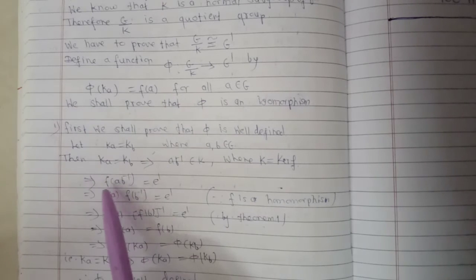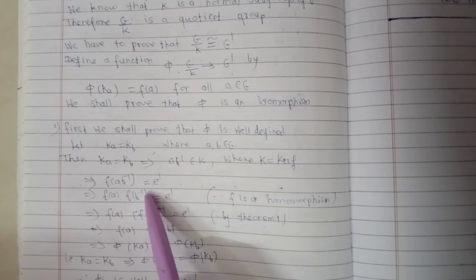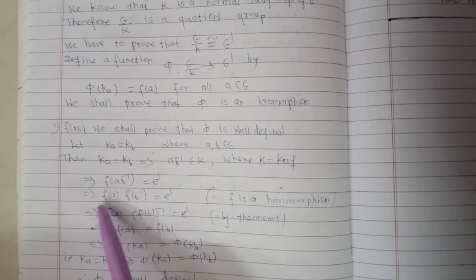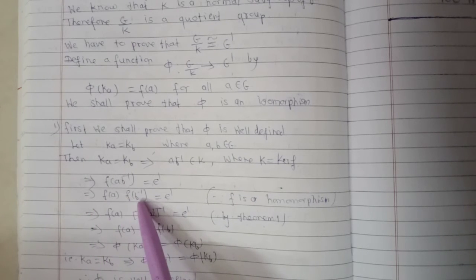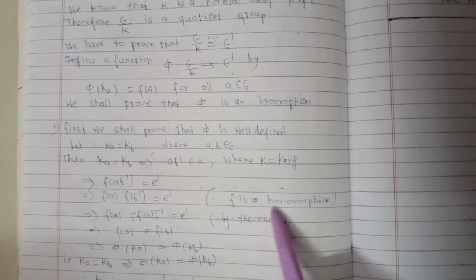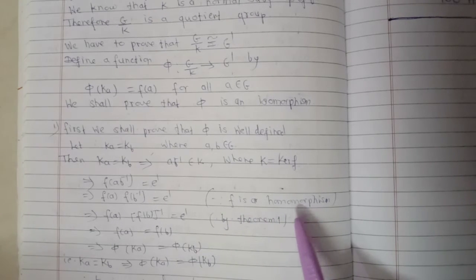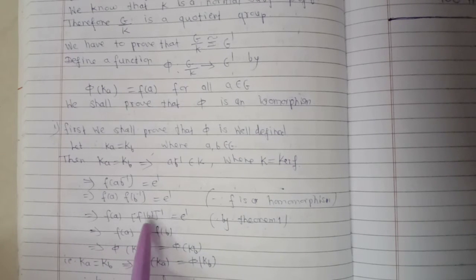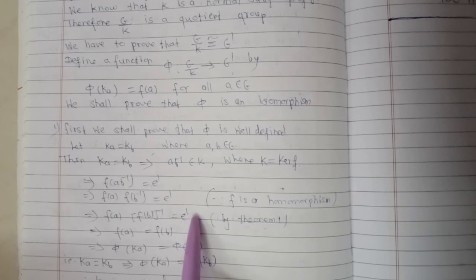This implies f(ab inverse) = e'. And this implies f(a) f(b) inverse = e', since f is a homomorphism. And this implies f(a) [f(b)] inverse = e' by theorem number 1. And this implies f(a) = f(b), taking this term on the right hand side.